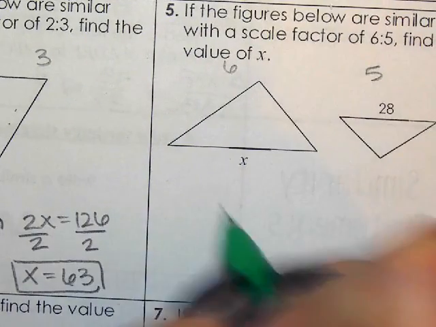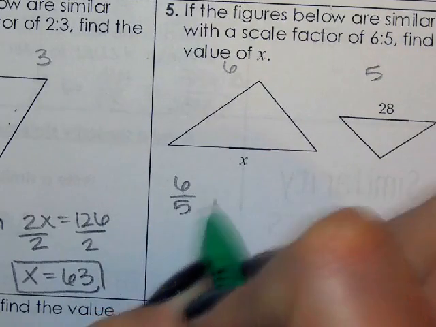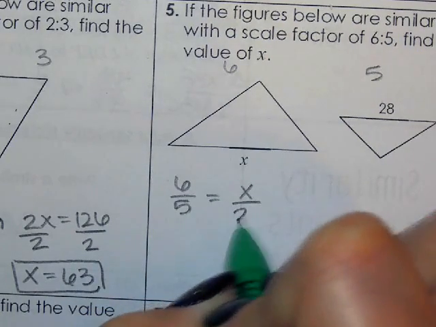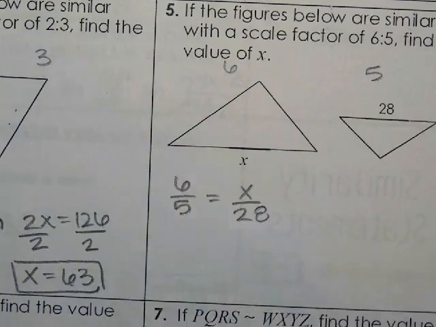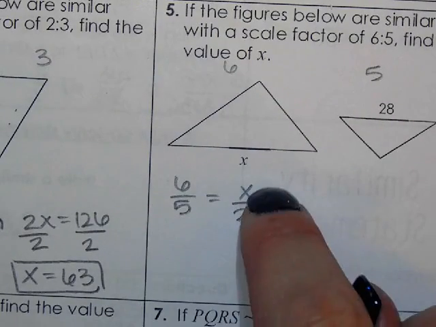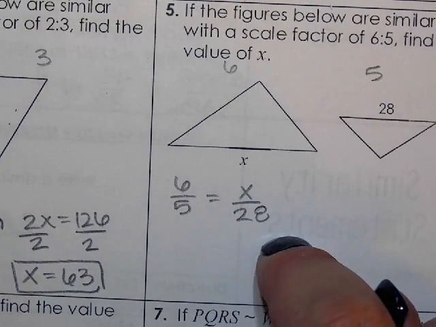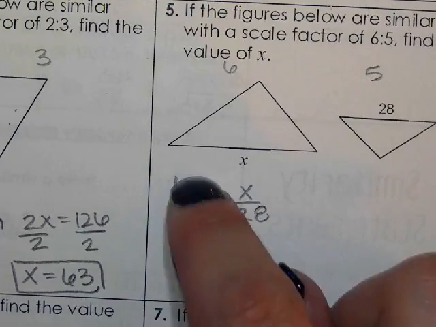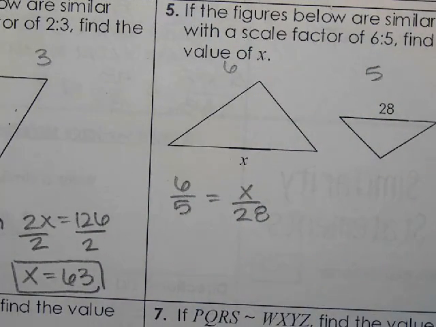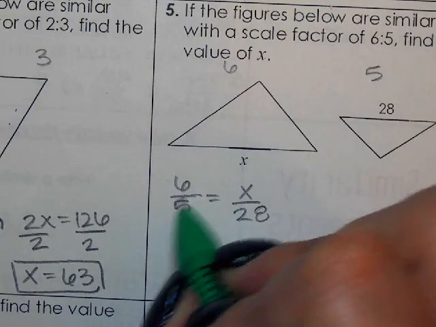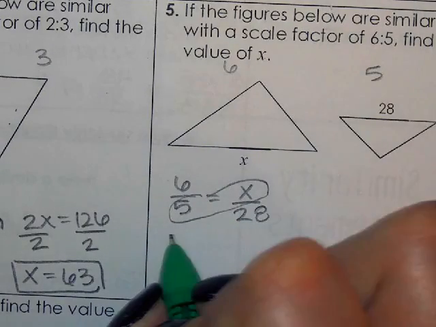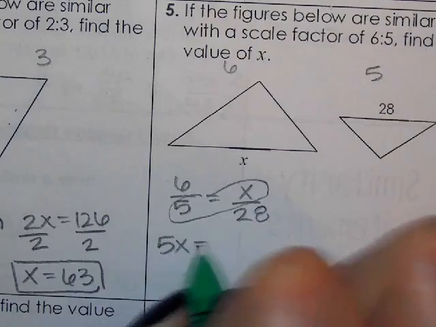Big over smaller equals big over smaller. See how I'm being consistent? Big over small equals big over small. And then I'm going to cross multiply. So 5x equals 6 times 28. And what is 6 times 28?